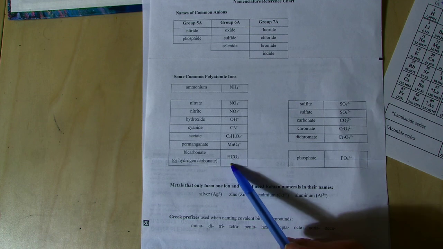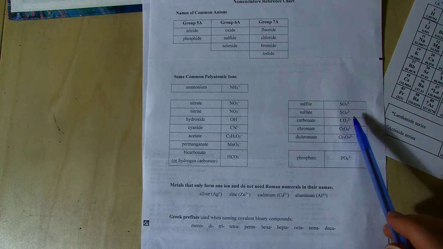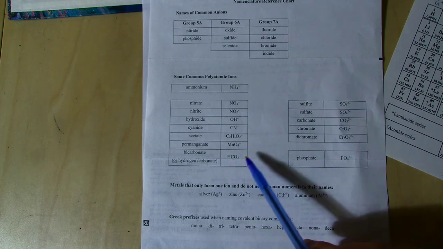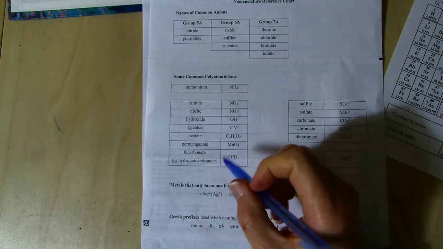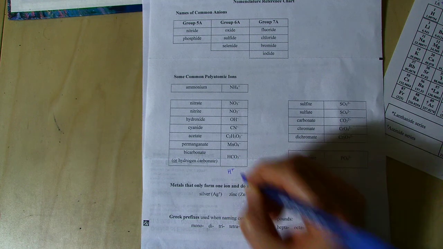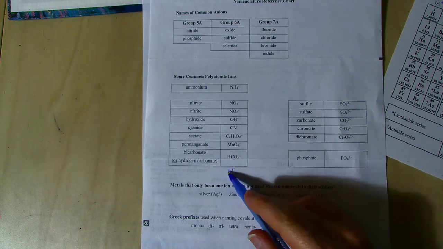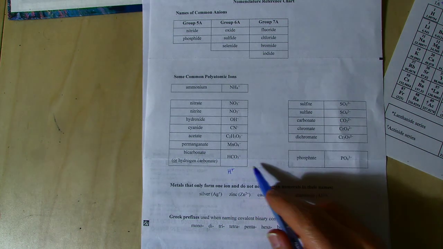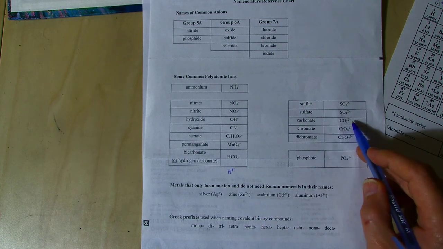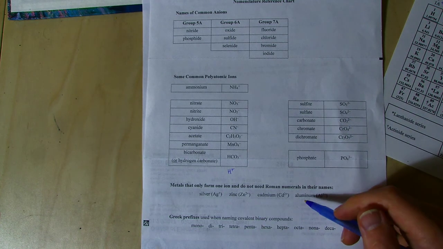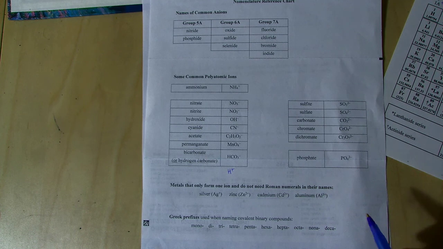If you remember the charge on carbonate, you can remember the charge on bicarbonate being 1 less, because hydrogen normally exists as H+. So imagine putting an H+ with a CO3 2-. The plus is going to cancel out one of the minus charges, and you get a -1. So that's a good way to remember how to do that.